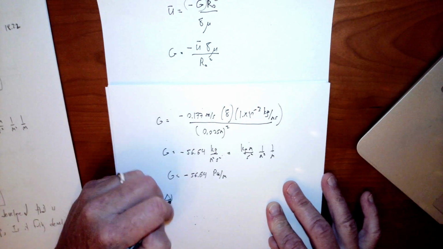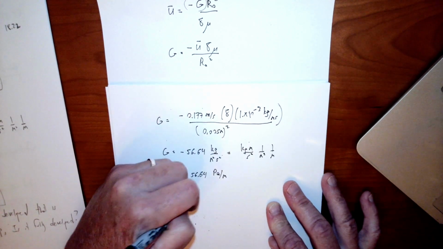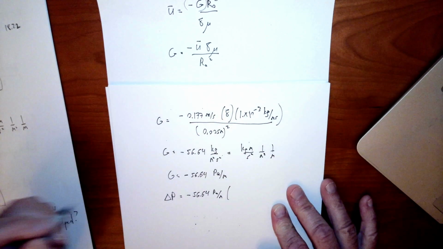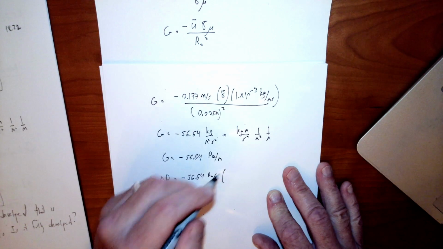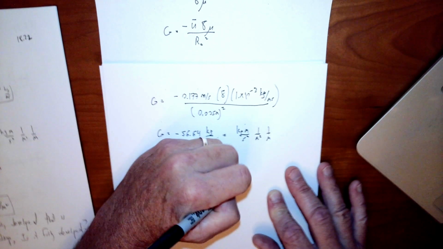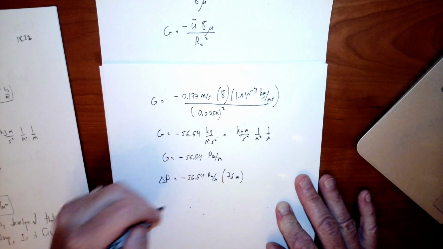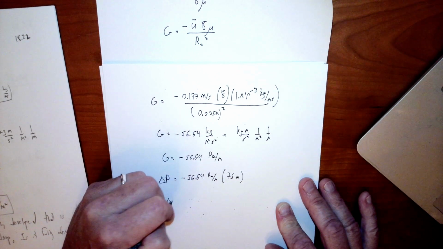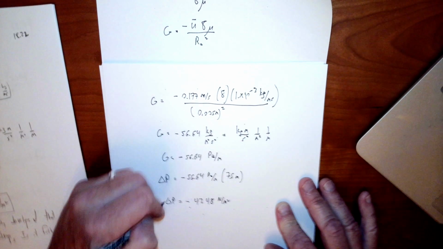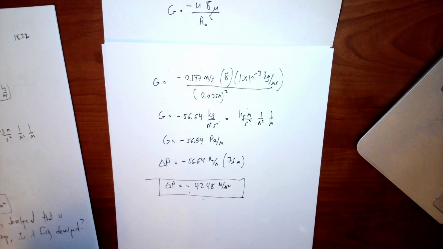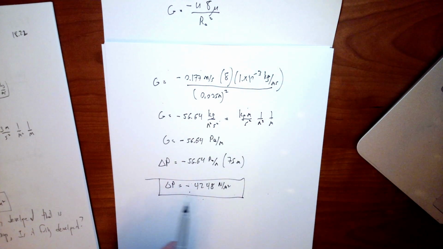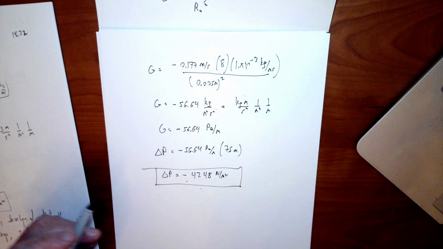If I want the total pressure, I need to multiply that pressure gradient, minus 56.64 pascals per meter, times the number of meters I'm trying to push this fluid. I'm trying to push the water for the entire length of the pipe, which was 75 meters. So delta P is going to equal negative 4,248 newtons per meter squared from the inlet to the outlet, which will drive that flow through the pipe if the flow is fully developed. So is the flow fully developed?